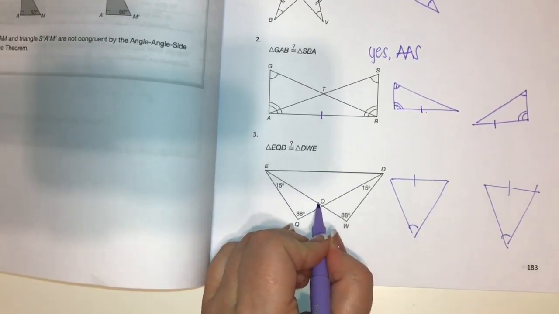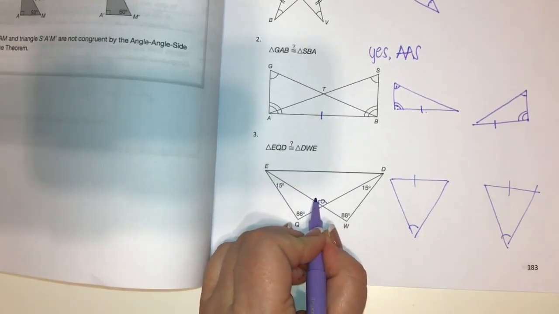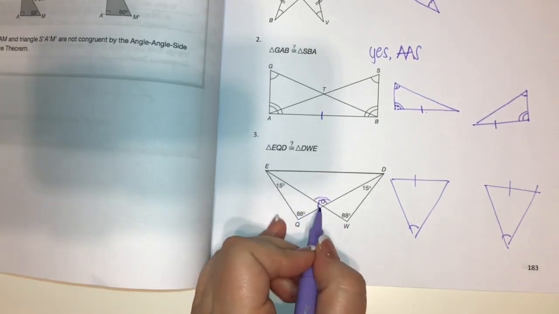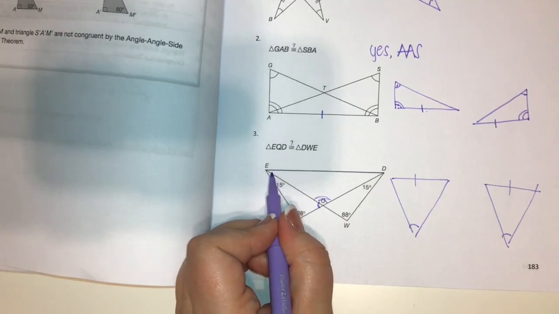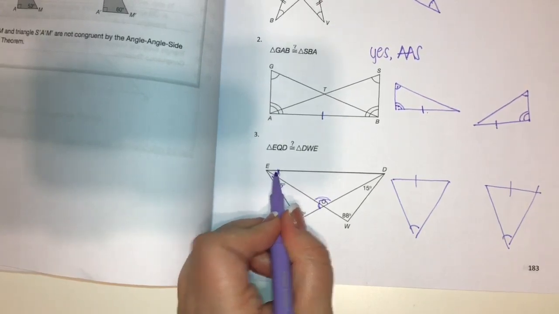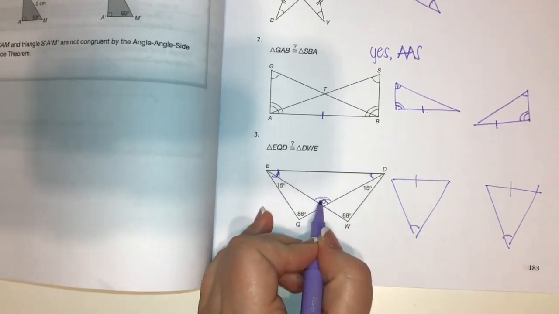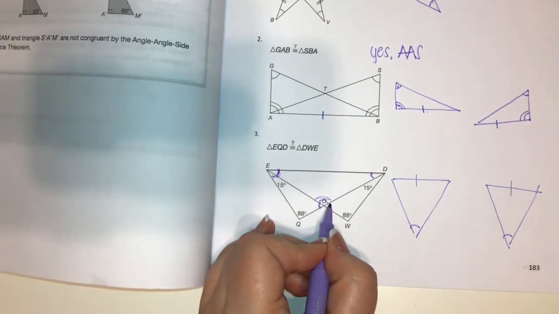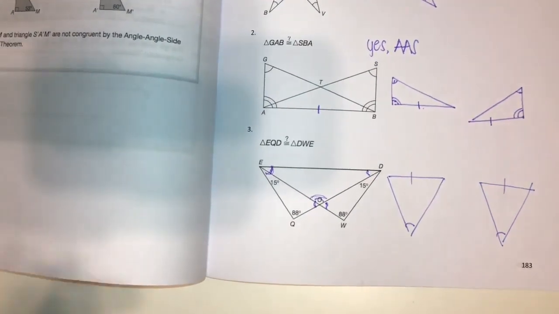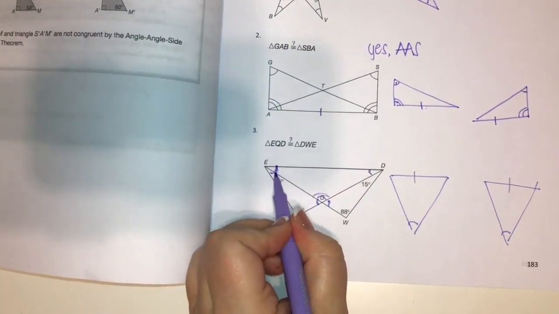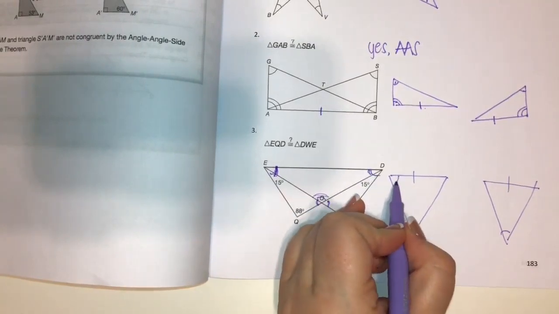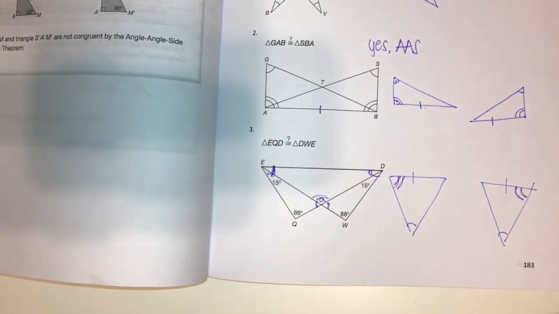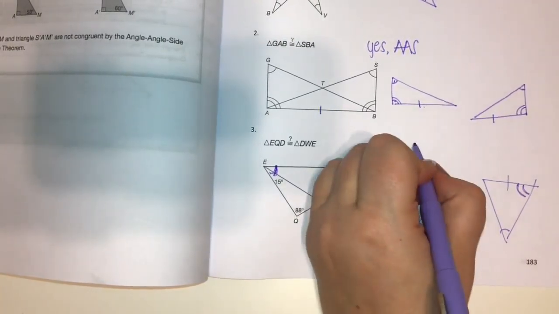I could figure out this angle right here, and then I could figure out this angle right here. I guess that would mean that these two angles would be congruent, because this looks like it would be an isosceles triangle, so I could say that these two angles right here are congruent. So it looks like, yes, these two triangles would be congruent by angle, angle, side.